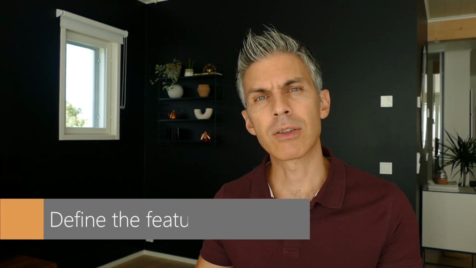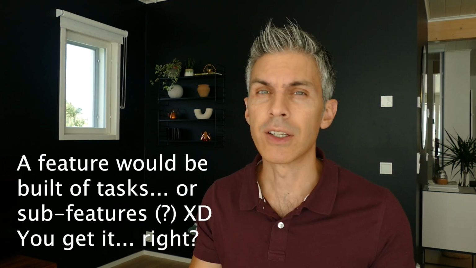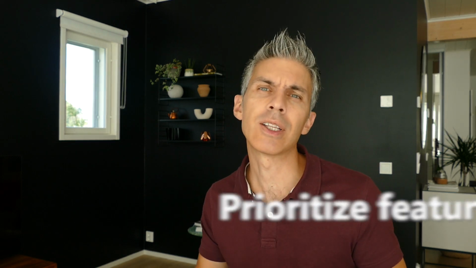The second step is going to be defining the features that are going to be included in this product or in this feature. Once you define your features, this is going to help you to prioritize these features. Which ones are the ones that you have to have first and which ones can come later? And when do they need to be released for the product to be a proper MVP when you release it to your users?